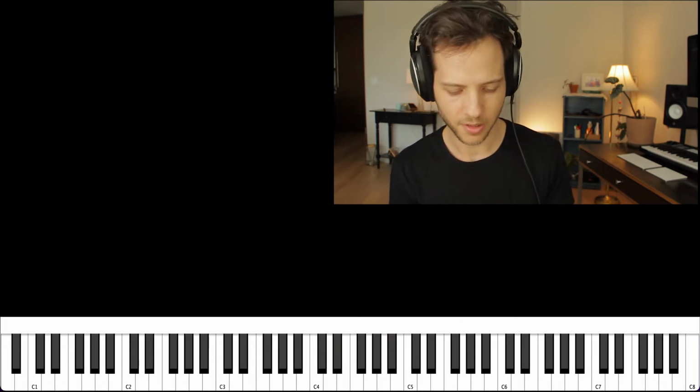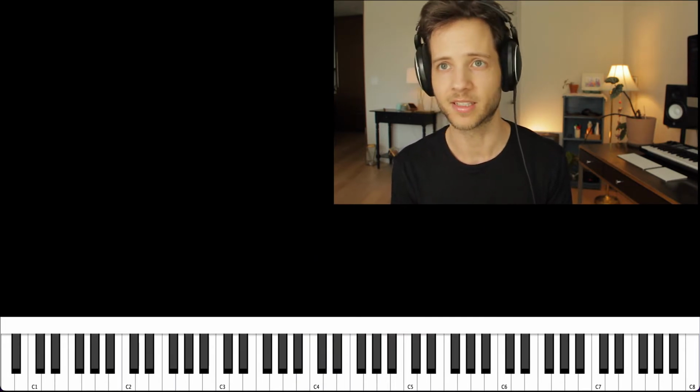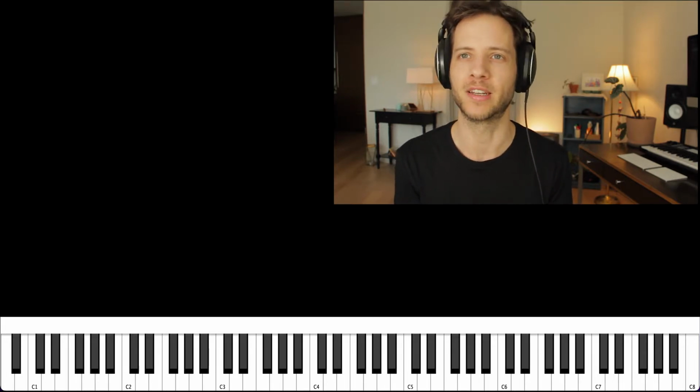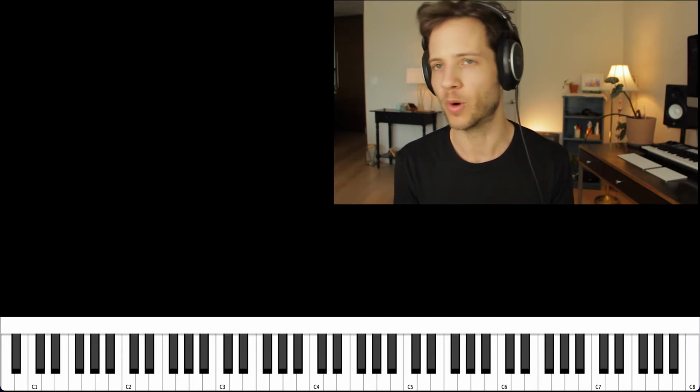Circle of fifths. Well done. You made it this far. We're going to talk about this notoriously kind of heady and weird and somewhat tough to understand diagram today. What is a circle of fifths?